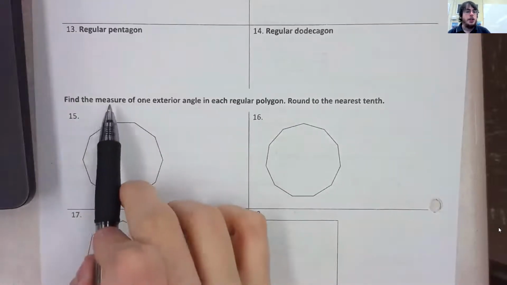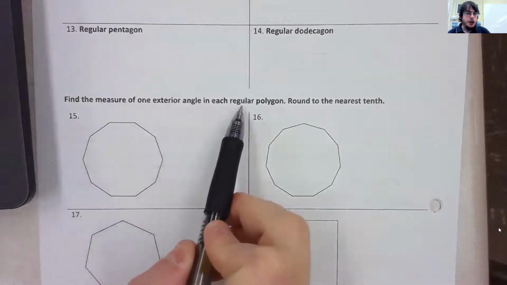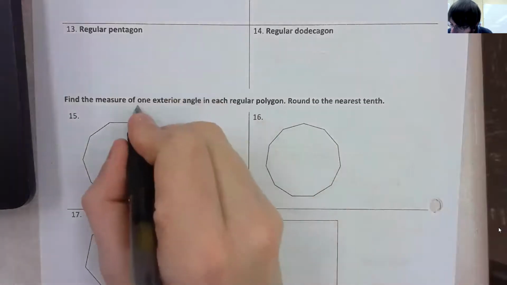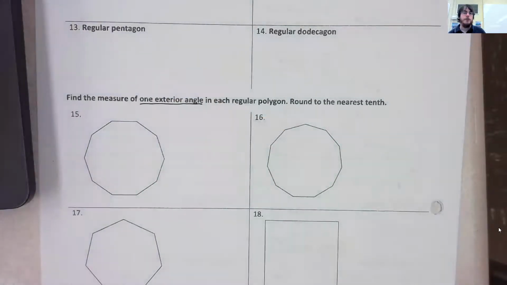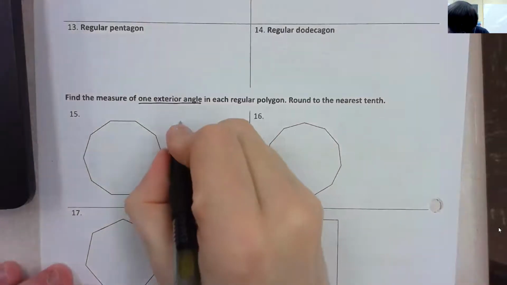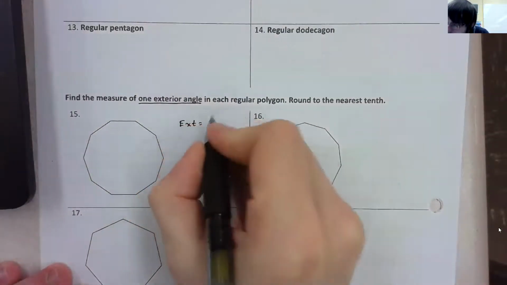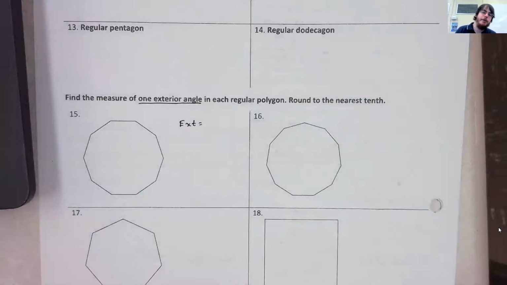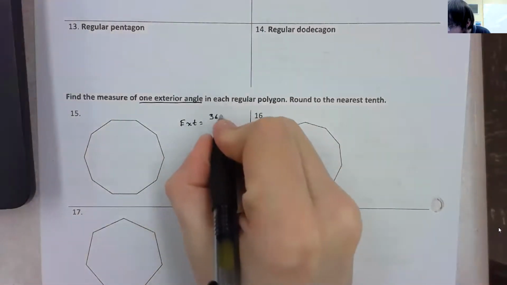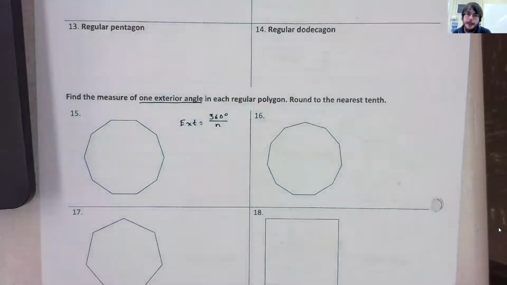So find the measure of one exterior angle in each regular polygon. So this time we want one exterior angle. In order to find an exterior angle, we take the sum divided by n, because we're looking for one angle. But the sum of the exterior angles is always 360. So what we do is we take 360 degrees and divide it by n.